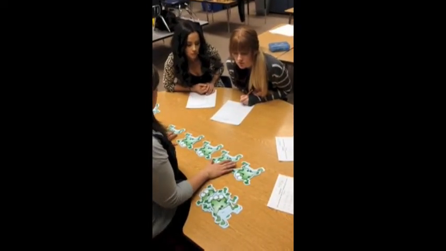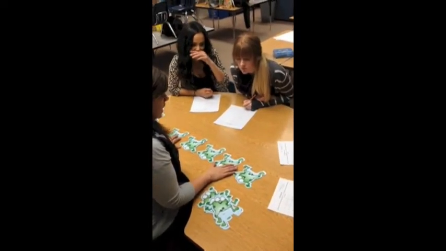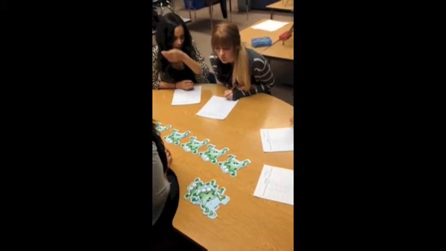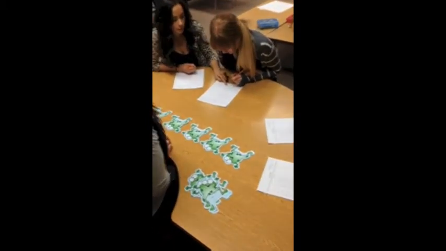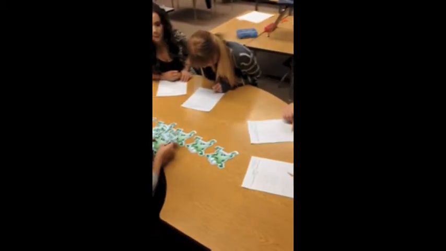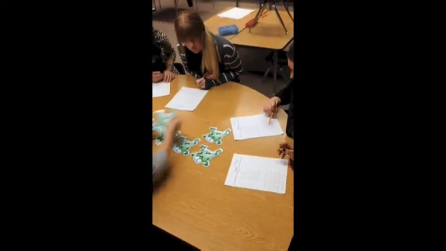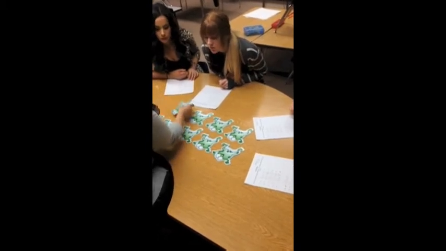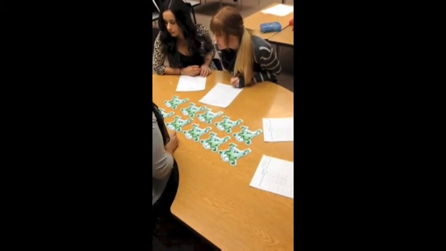How are we going to get to 11? Are we going to add or subtract? You're gonna add because the last number is bigger. Okay. And how many do I need to add? 6. Okay. I'm going to borrow one of your frogs.